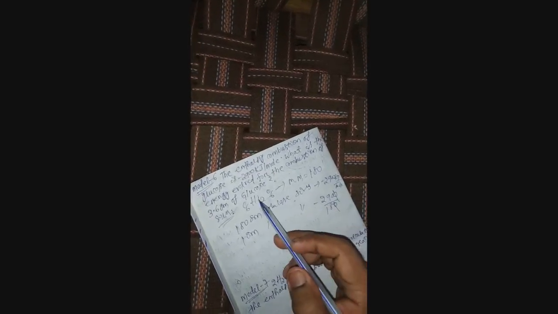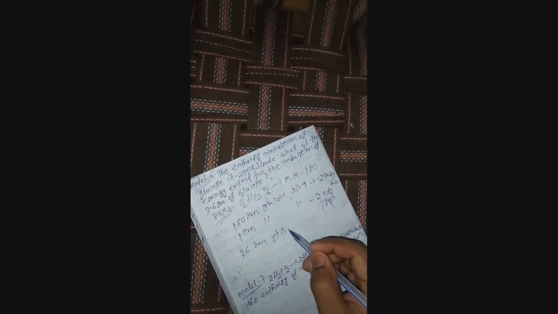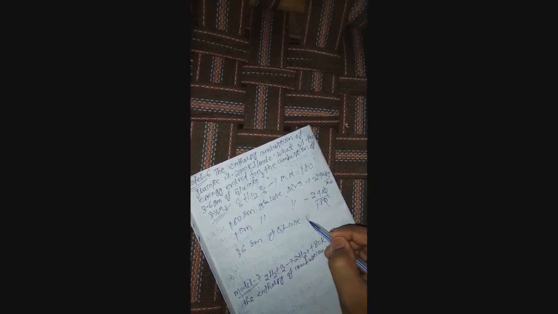Then the question is given 3.6 gram of glucose. Then 3.6 gram of glucose gives minus 290 by 18 into 3.6. Then here we get minus 58 kilojoule per mole.